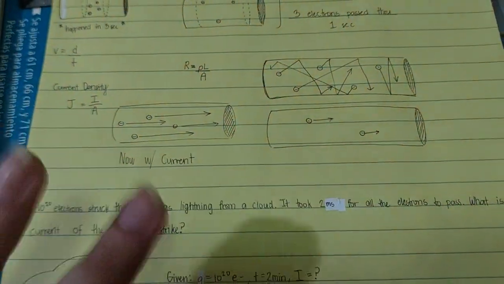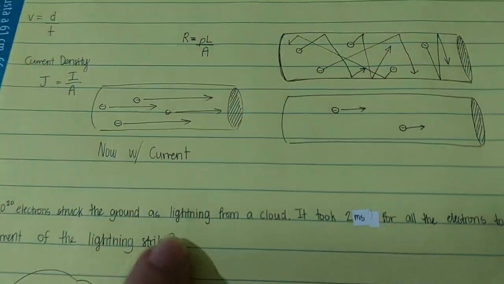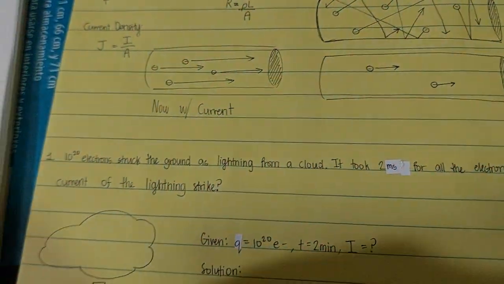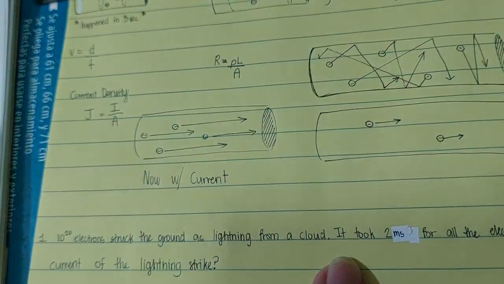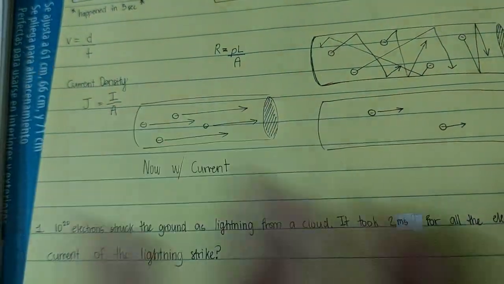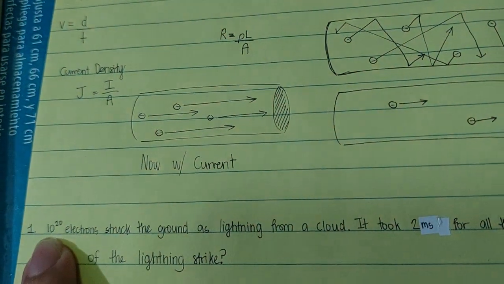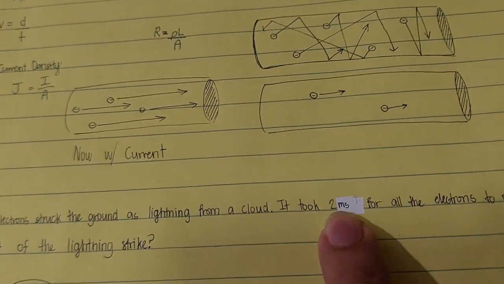So let's try to understand what that means. Basically what's happening is there's a lightning strike, right? Like lightning hit the ground from a cloud. And all the charges in that lightning is 10 to the 20 electrons. And for those 10 to the 20 electrons, it only took 2 milliseconds.